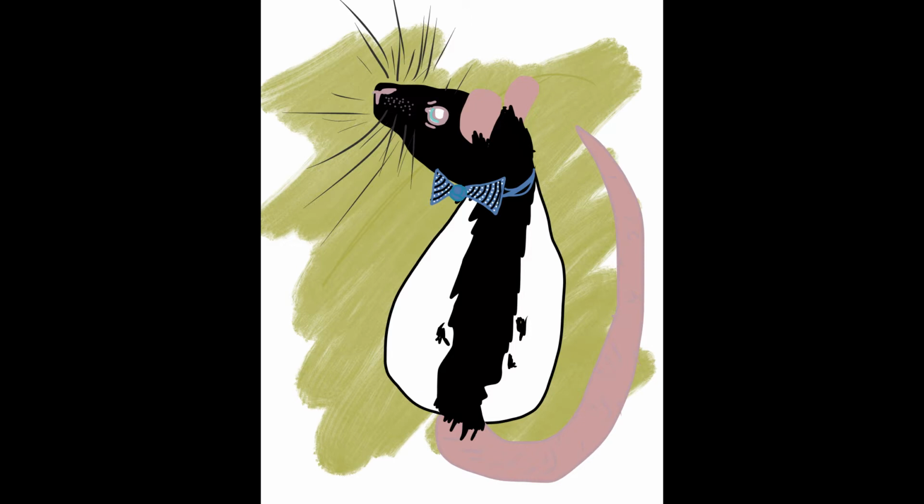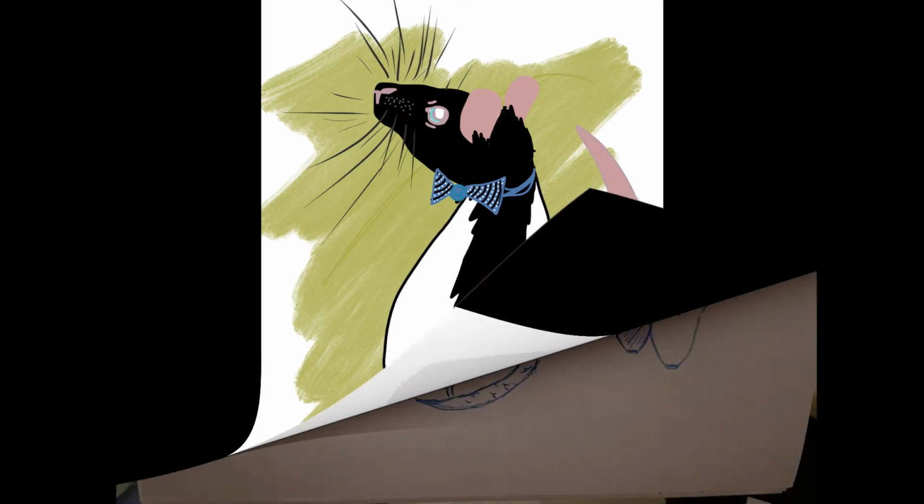I don't know. My brain went to a rat in a bow tie, and I could not find my pencils and pens or anything at the moment, so I did this on my phone. It is the only digital artwork, and I'm still learning how to use Procreate, so hopefully it came across okay.